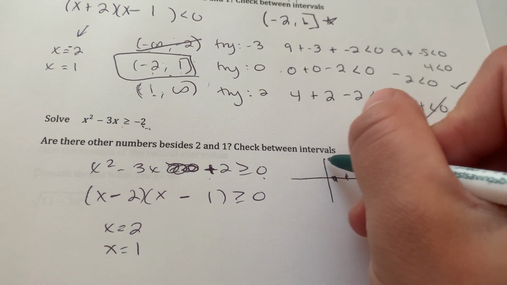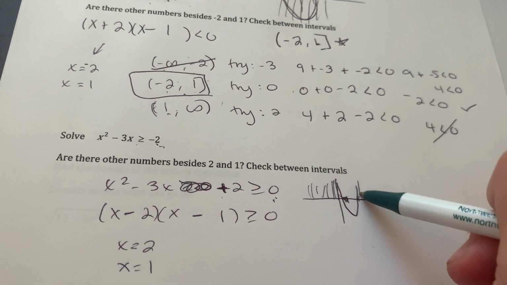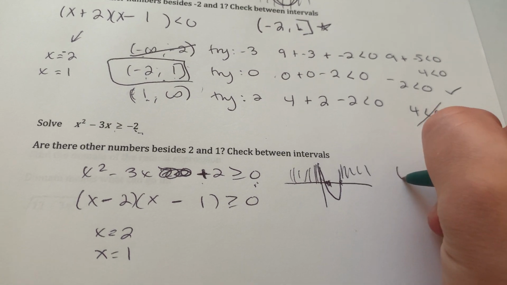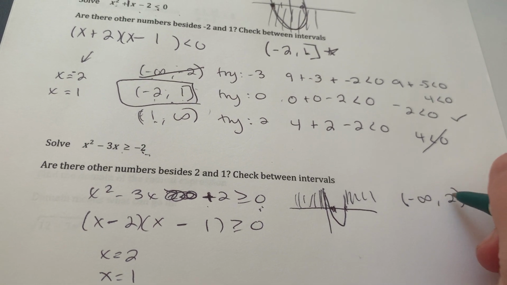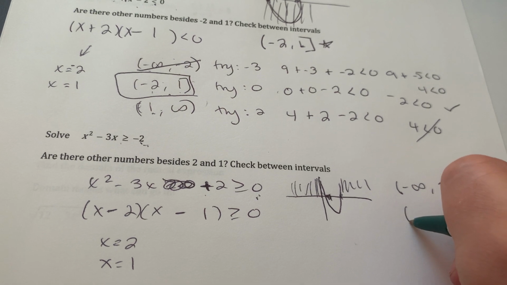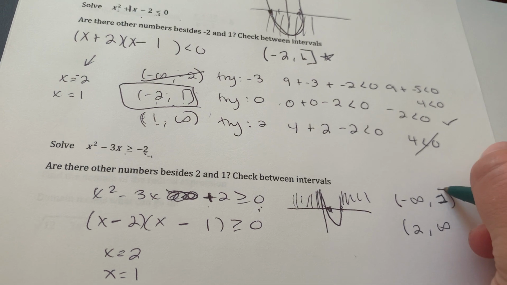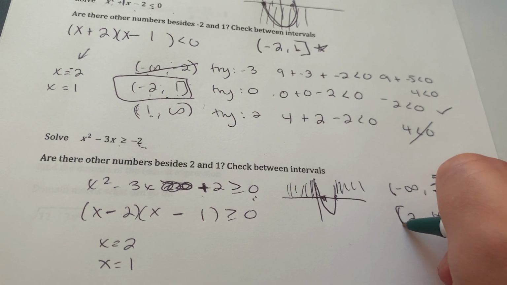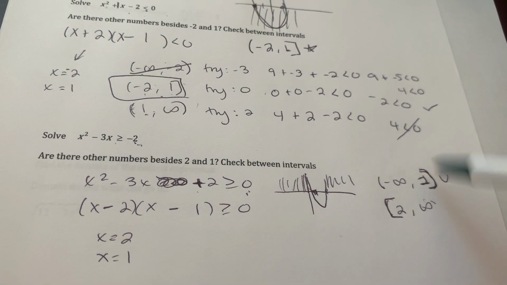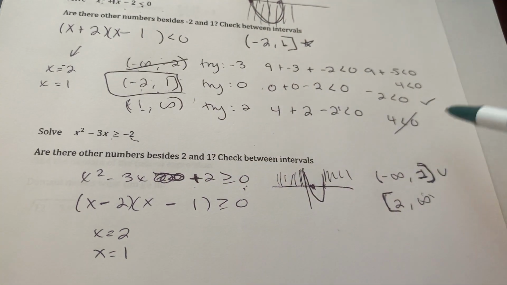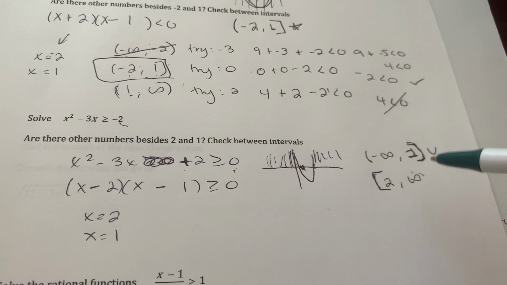1, 2. When are you greater than or equal to 0? Any number this way, any number this way. So your answer would be negative infinity to 1, and 2 to infinity. And we actually touch those numbers, so they're brackets. But like I said, that's just a visual quick way to do it. I didn't do that here. This is how exactly your book wants you to do it. This is just, here are my numbers, let's graph, let's think about it logically.